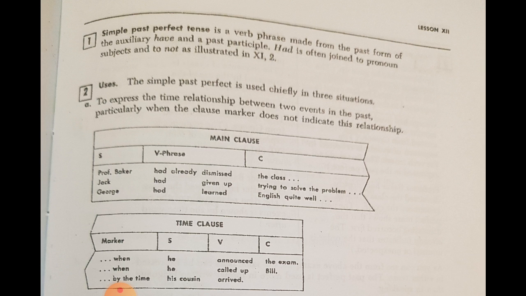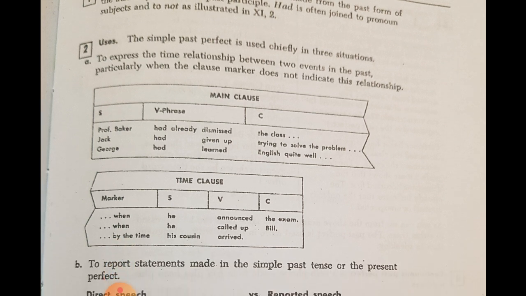So after knowing the structure of the tense, which is subject, had, and past participle of the main verb, then complement, let us see the first one. We have three main uses of past perfect.